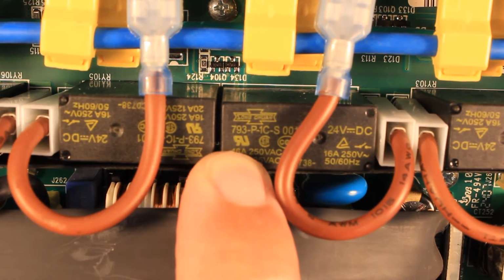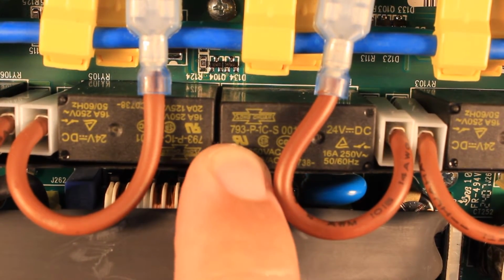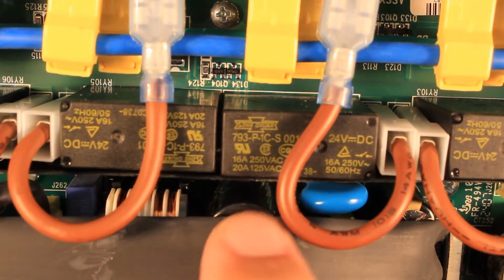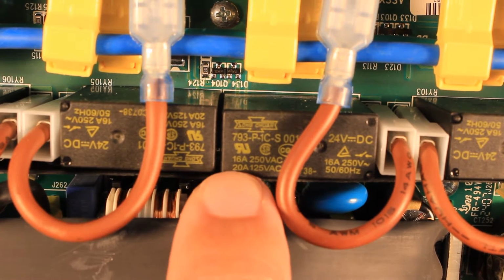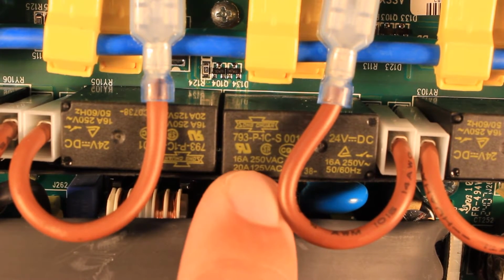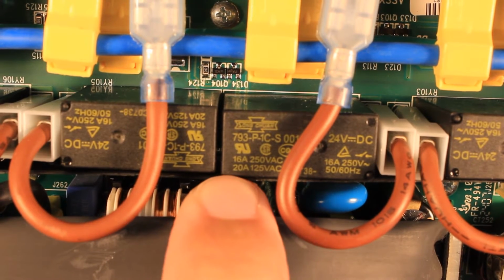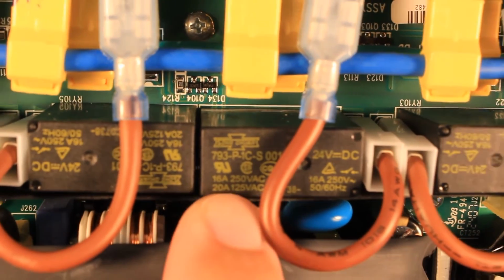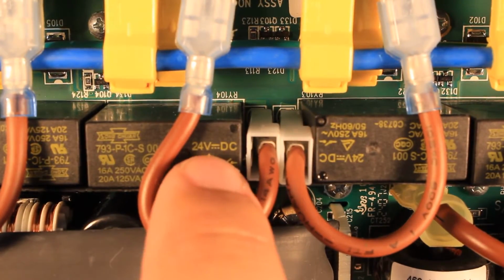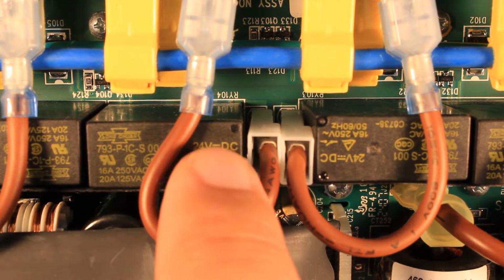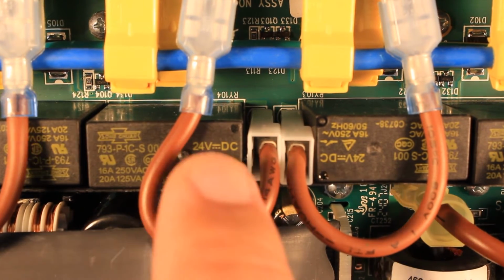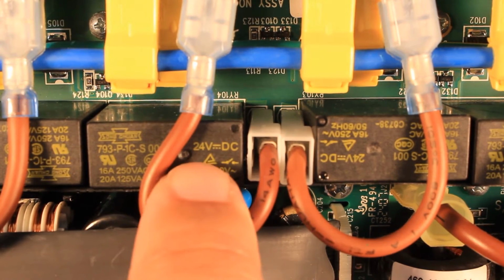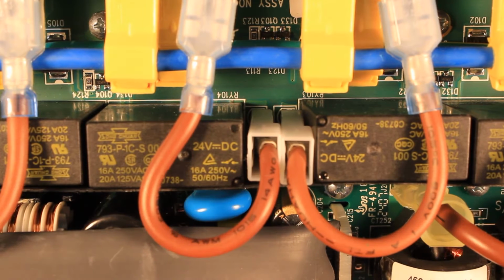The switching relays themselves are really high quality Murata relays, so as you see, they can switch a maximum of 16 amps for 250 volt AC, or a maximum 20 amps for 124.5 volt AC, and the voltage used for energizing the magnetic part of the relay to close the contacts is 24 volt DC.